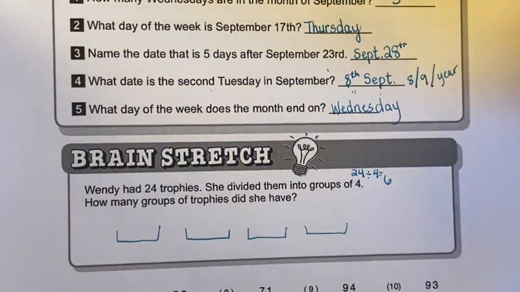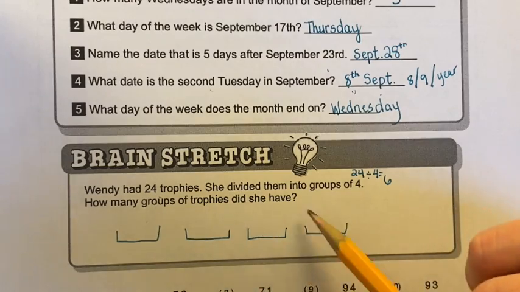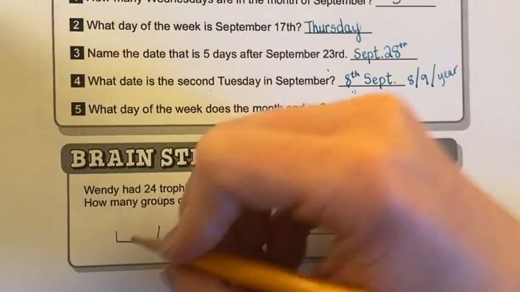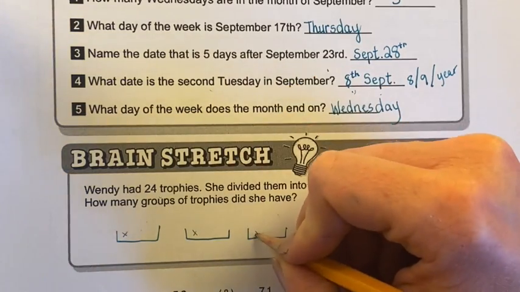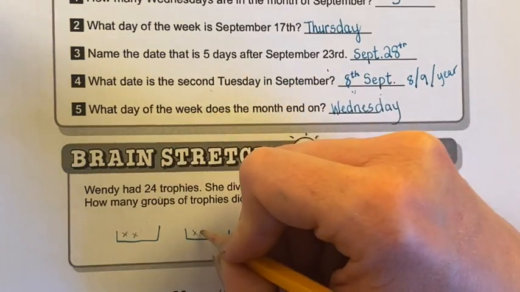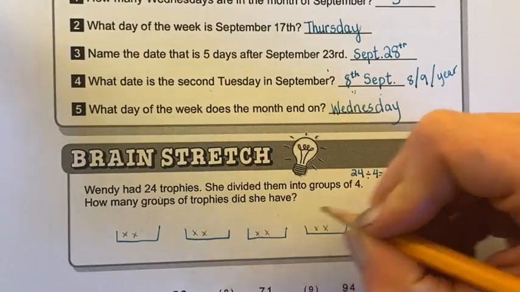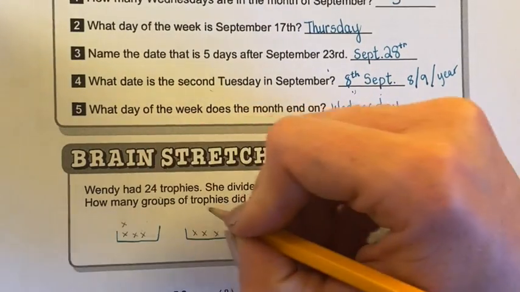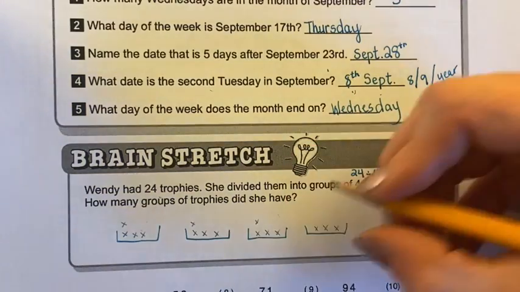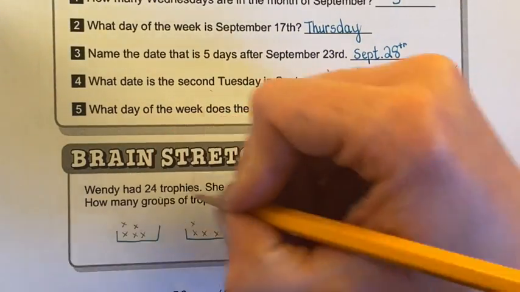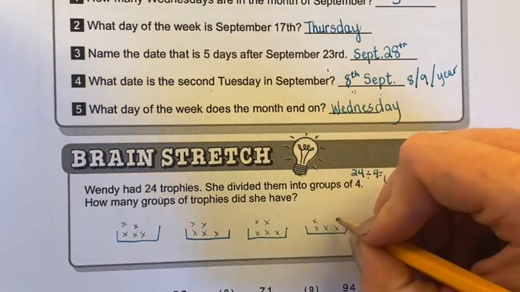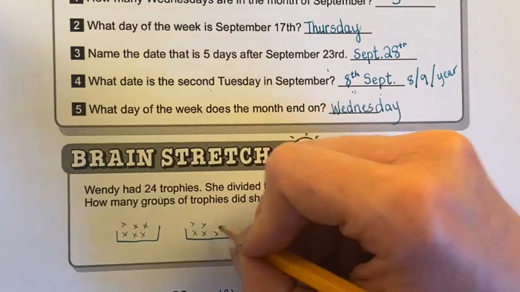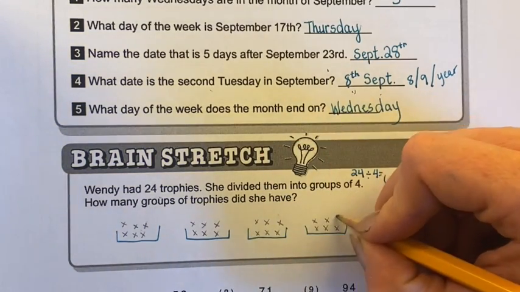Done. 6 trophies. If you are like I was when I was in grade 3 and you like to see it modeled, I'm going to show you a strategy. This is a strategy you can use to divide any number. It would just take a really long time. So we're going to start with 24 and give 1 trophy to each box and count up. 1, 2, 3, 4, 5, and so on up to 24.